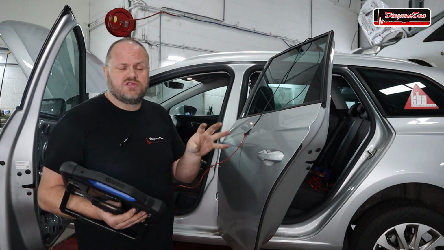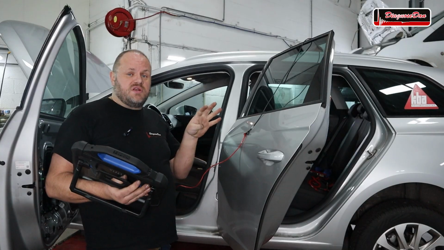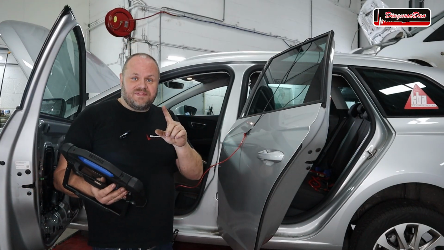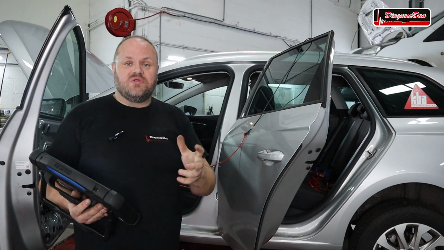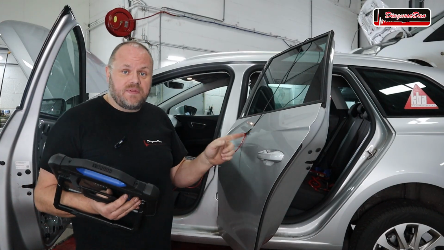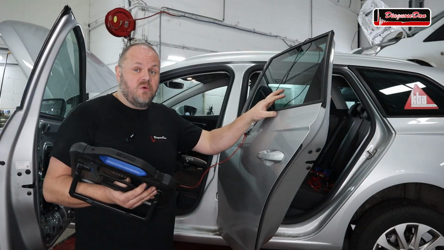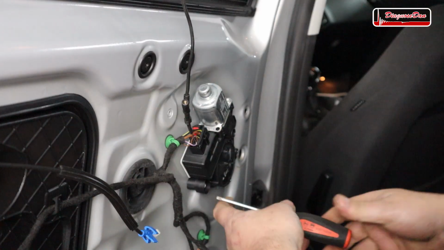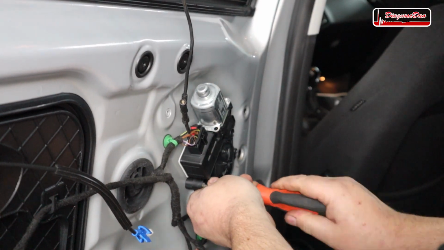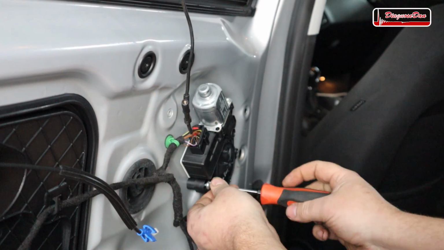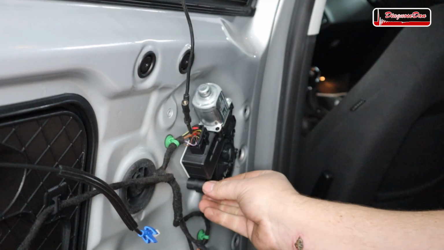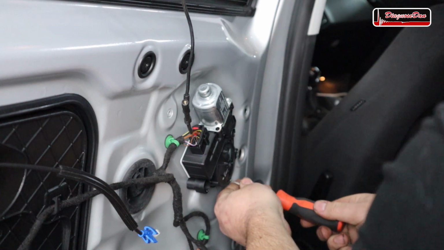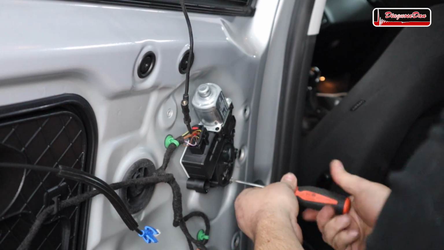Now I don't know what the other shop wants to do with the module. Maybe they want to send it back, so I really don't want to code it. However, the old one is probably not broken and it is coded to this vehicle. So I want to replace it with the old one, and hopefully that window starts working again. This module is only being held down by 3 little torque screws, so I'm going to remove those, and after that I'm going to replace that module, and hopefully that window starts working again.